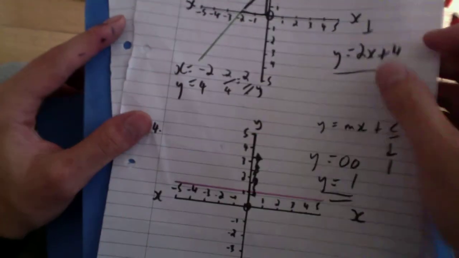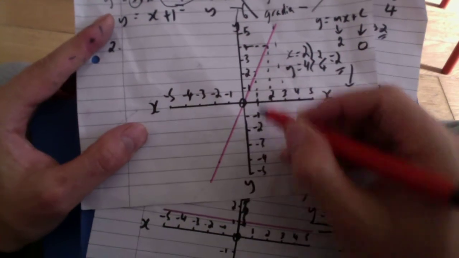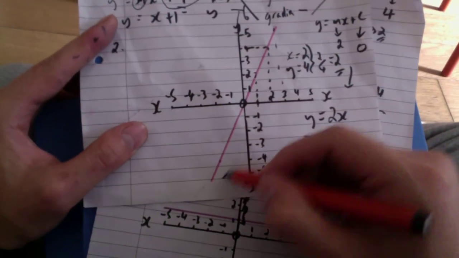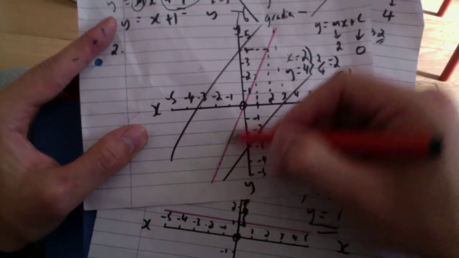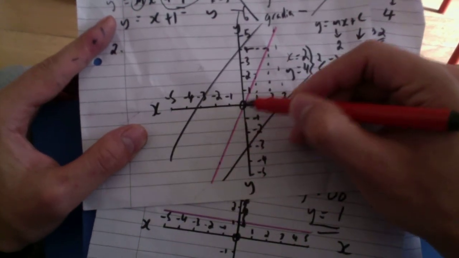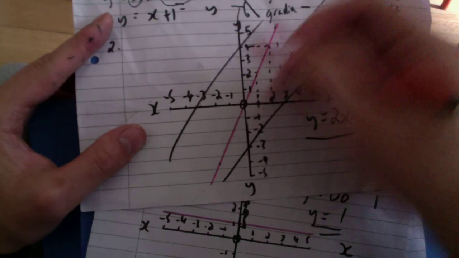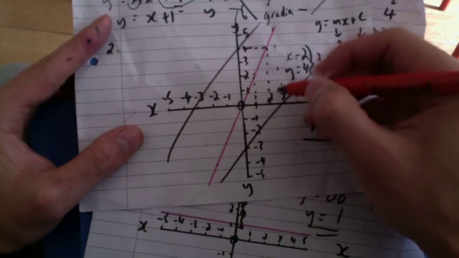But if it crosses right through the origin, so there's no value, you can use the other way of working out the gradient, which is this.